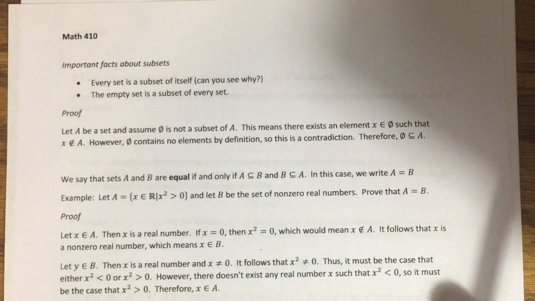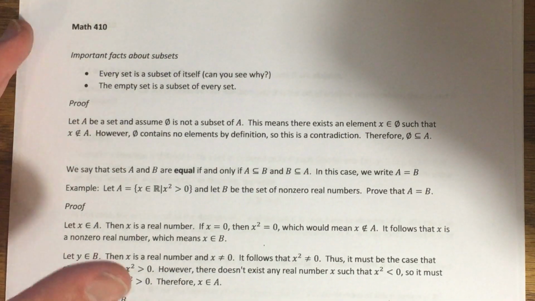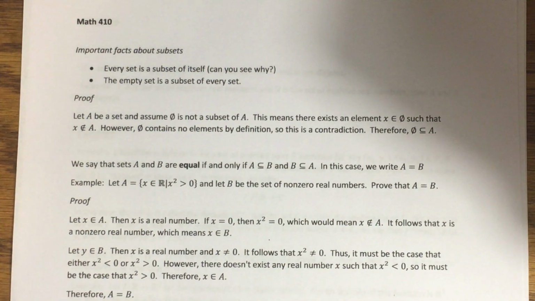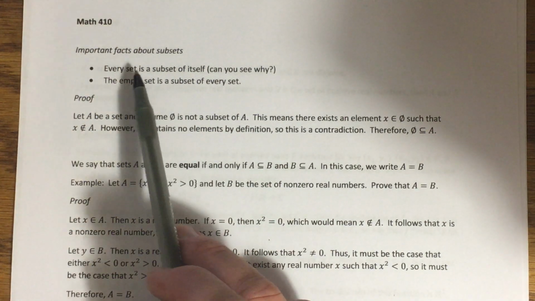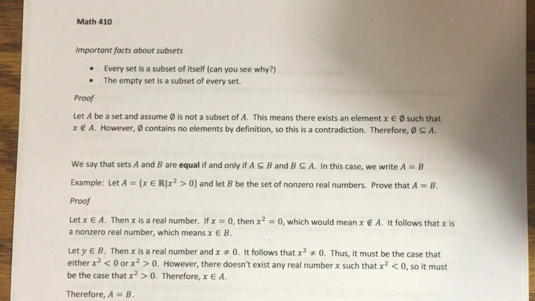All right. So when it comes to subsets, there's a couple of important facts that we need to mention. First of all, every set is a subset of itself. Can you see why? I'll let you think about that. But if you go straight to the definition of a subset, you should be able to see why a set is considered a subset of itself.